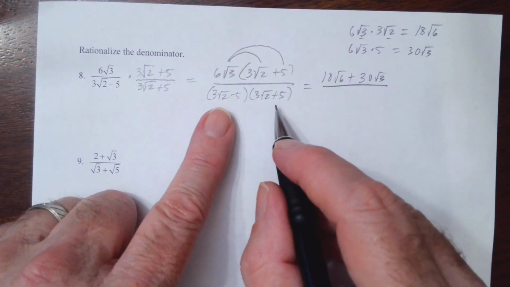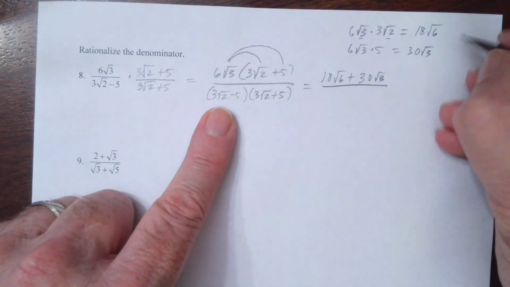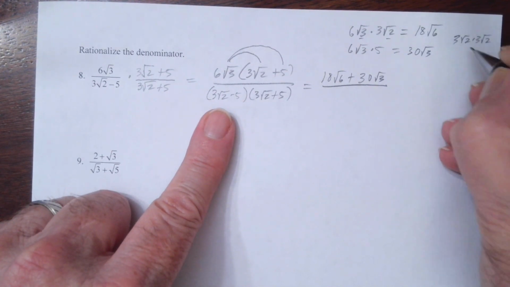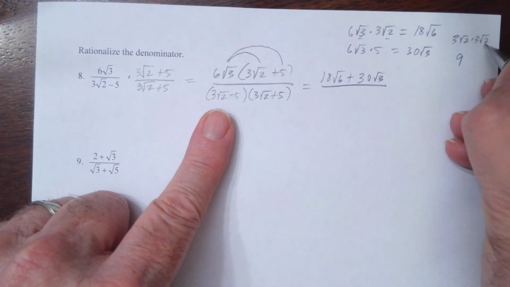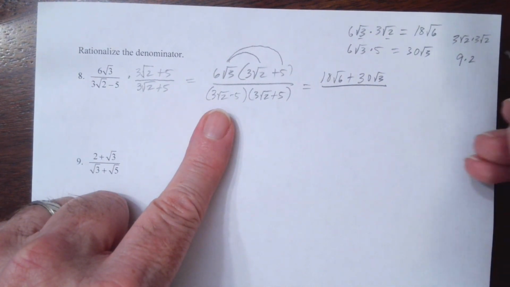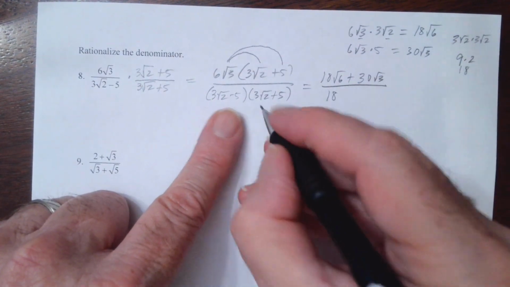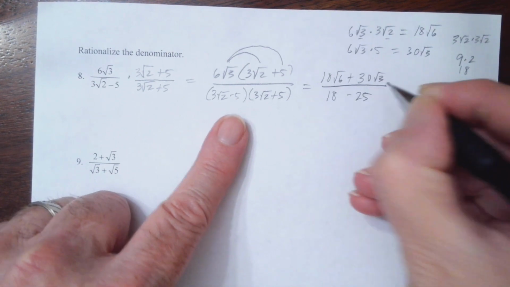In the denominator, 3 times the square root of 2 times 3 times the square root of 2. We know 3 times 3 is 9, and square root of 2 times square root of 2 is 2. It's all multiplication here, so we're going to get 18. And then a minus 5 times a plus 5 is minus 25.